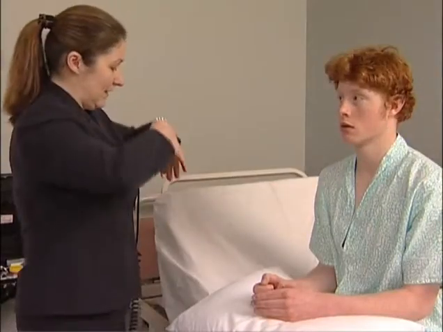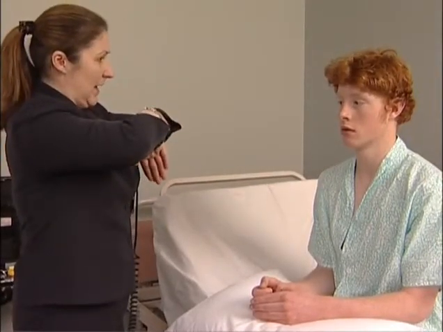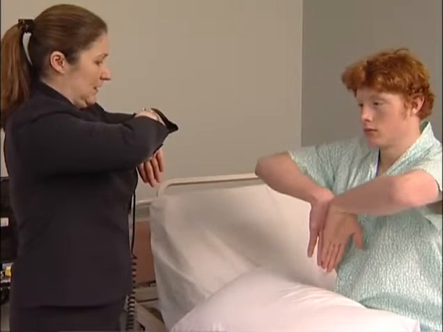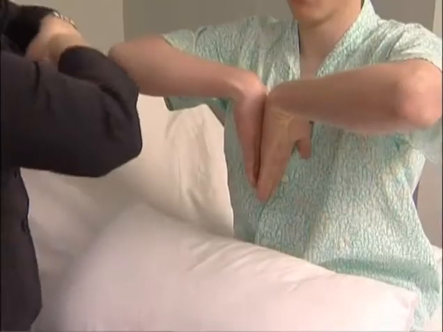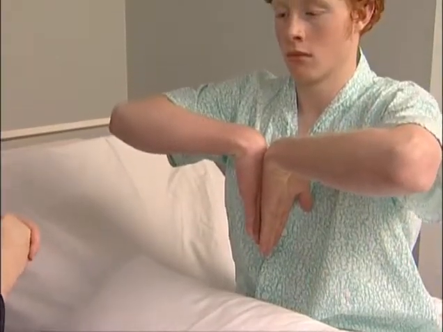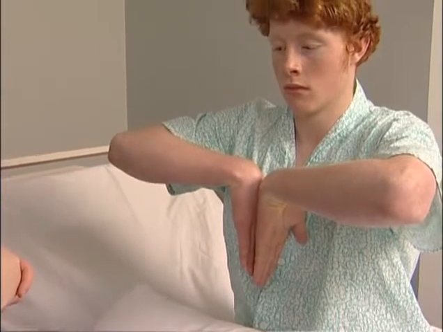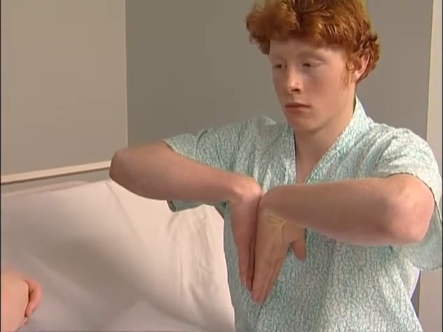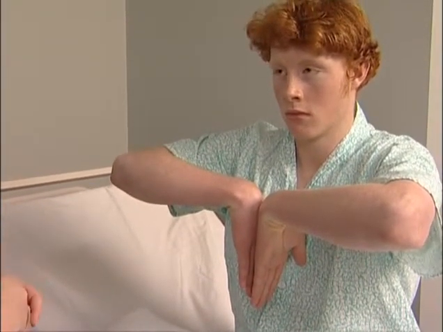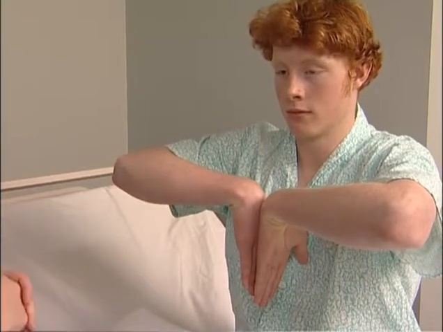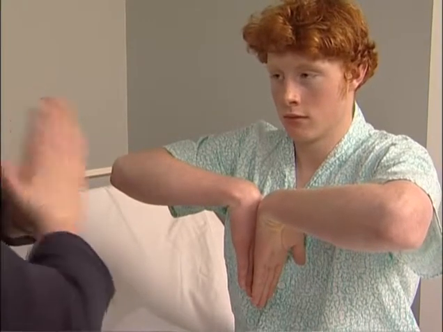Now I'd like to test for median nerve entrapment in the carpal tunnel. Make this position with your hands. That's great. Ask the patient to flex both wrists for 30 seconds. The test is positive if tingling occurs in the distribution of the median nerve. Do you feel any tingling in your hands at all? No. Great.